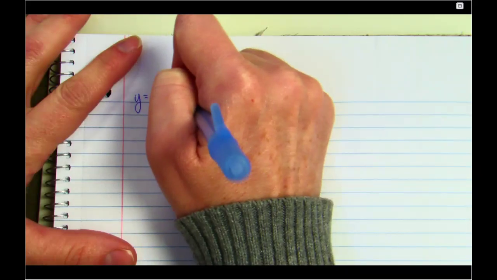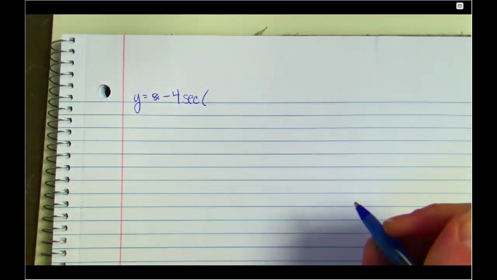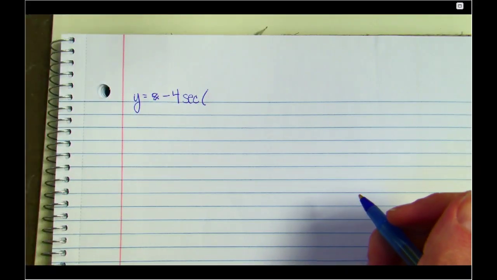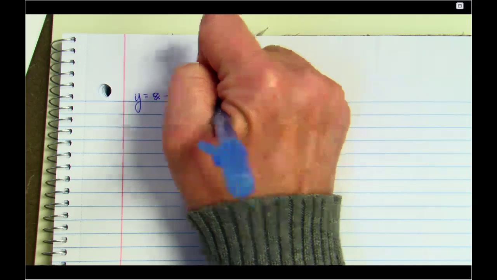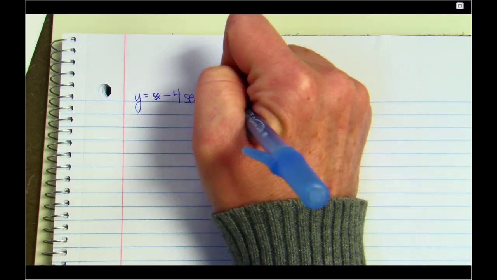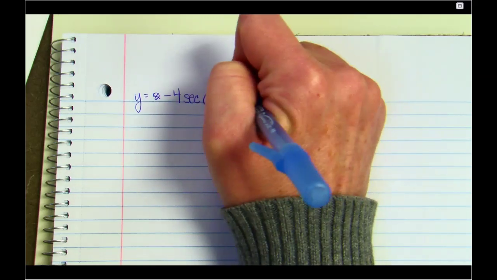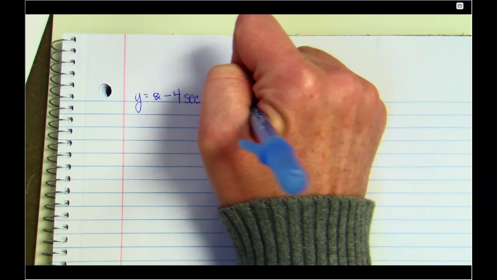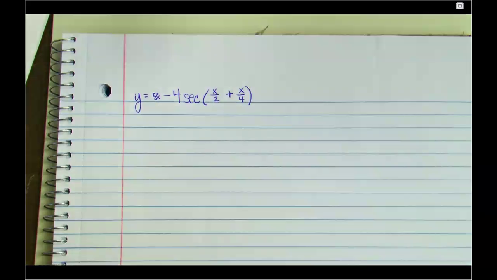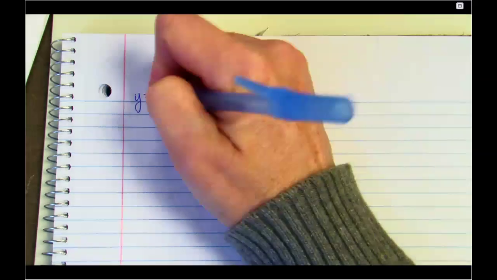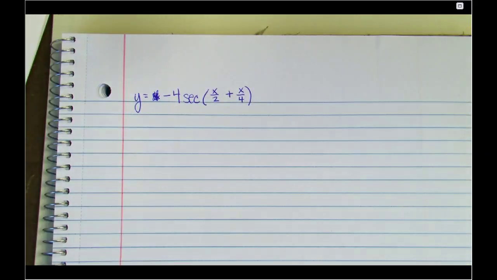Let's go. -4 secant x divided by 2 plus x divided by 4. This is a mistake. -4 secant of x over 2 plus x over 4.